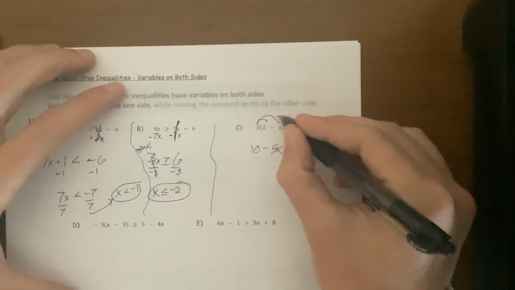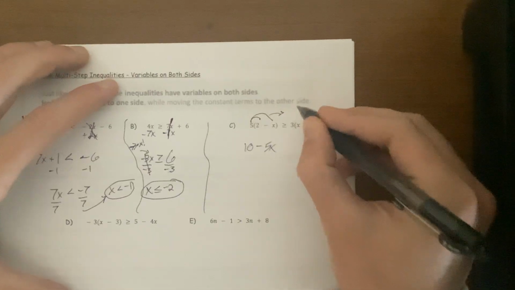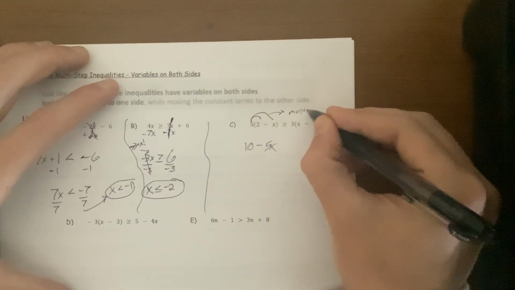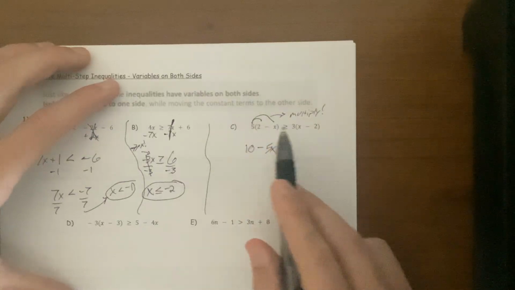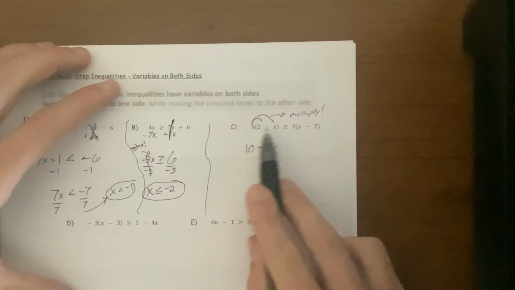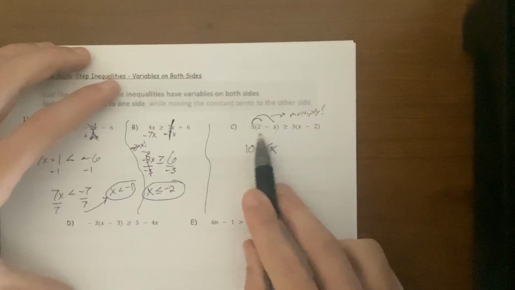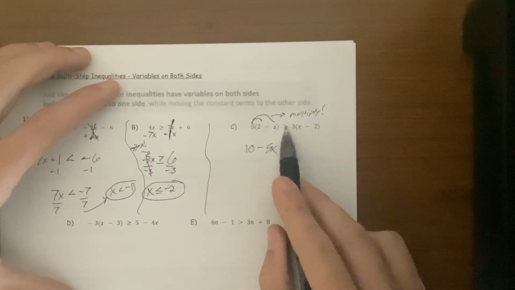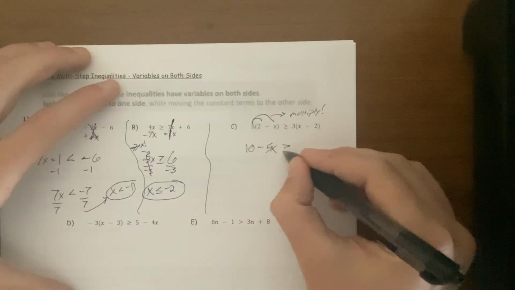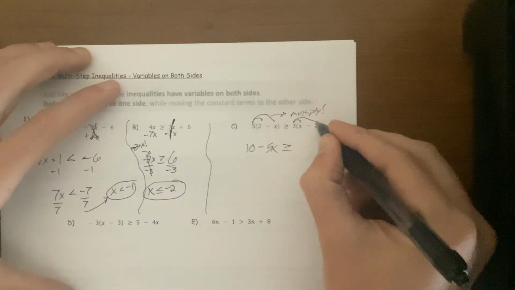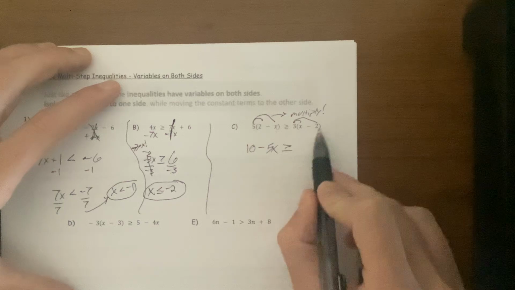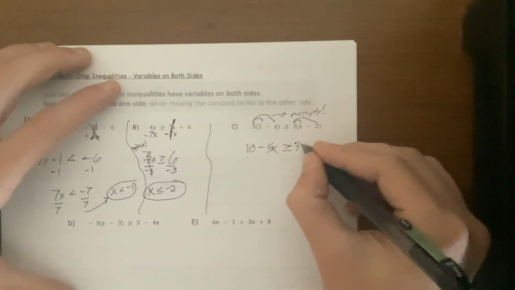Remember these little waves, as I call them, the distributive property, that's multiplying. So make sure when you're distributing in, and remember you have to distribute into everything, you can't pick or choose, that you are multiplying. My inequality symbol is going to stay the same because I didn't multiply or divide by a negative number. And now when I distribute over on this right side, it's 3 times x.